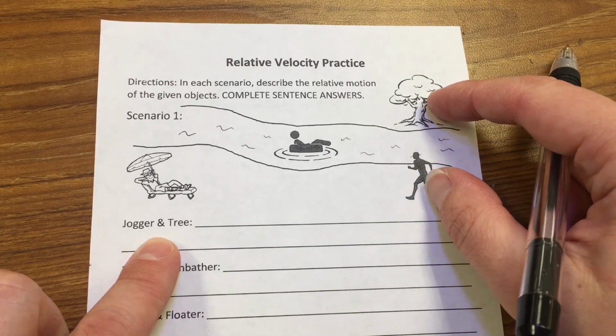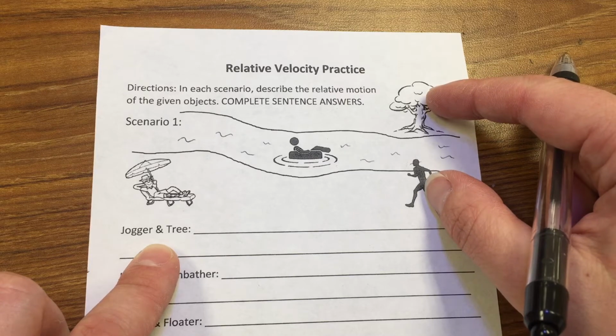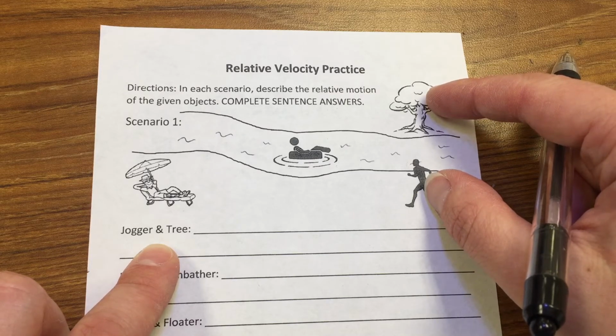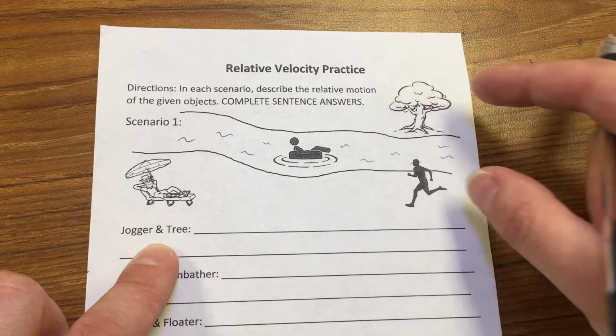So the jogger and the tree. So we're talking about relative velocity. It's asking you if over time those objects are going to be moving closer together, further apart, or staying the same distance from each other. So the jogger and the tree, as time passes, are they going to be closer together, further apart, or staying the same distance from each other?